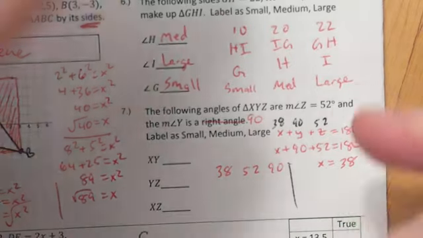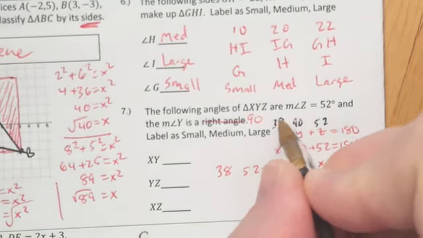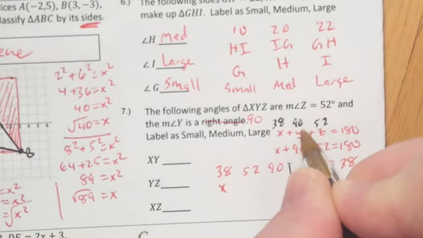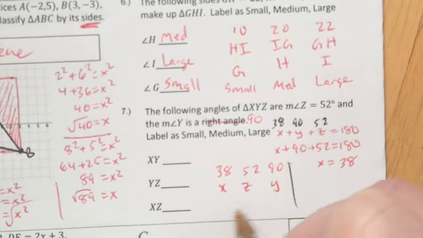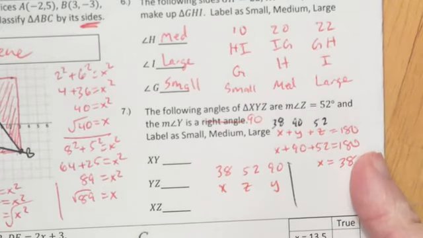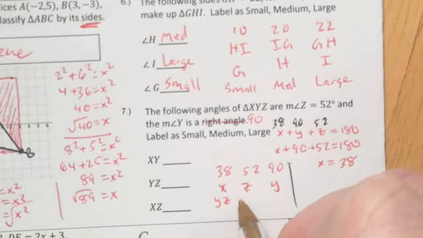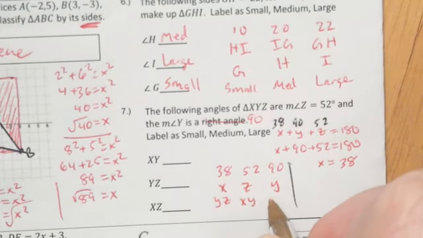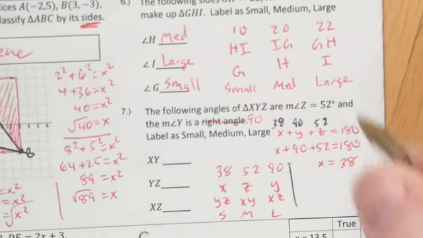So once we find the angle, we just reset. So 38, 52, 90. So 38 was X. 52 was not the Y, it was actually the Z. And 90 was the Y. And what's missing? If I have X, Y, Z is missing. Z, X, Y is missing. And Y, X, Z is missing. So this is the small, the medium, the large.